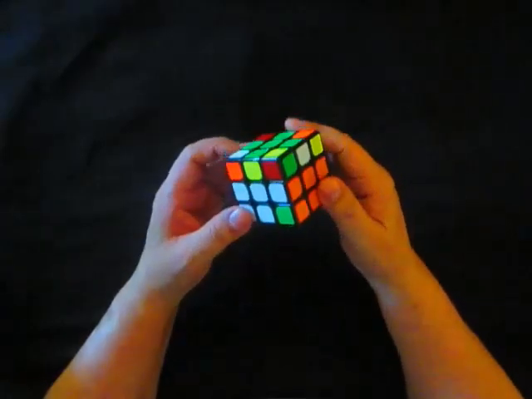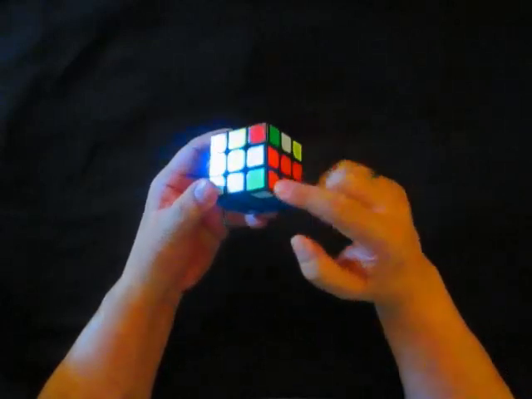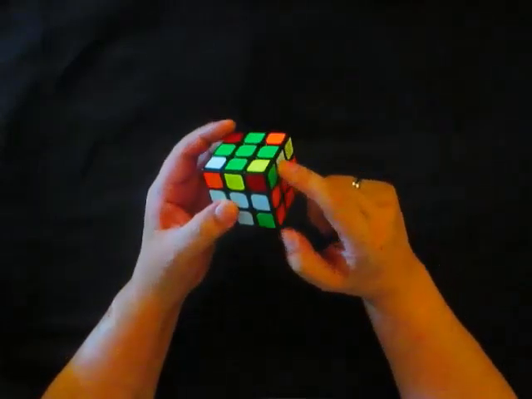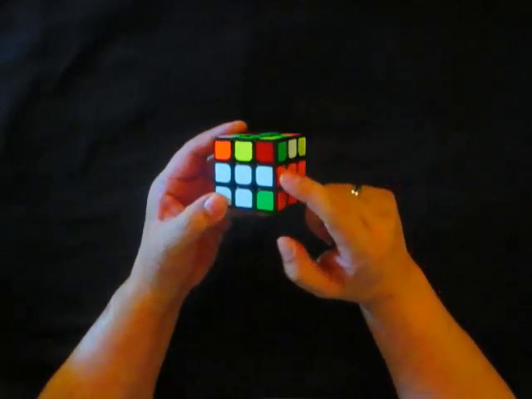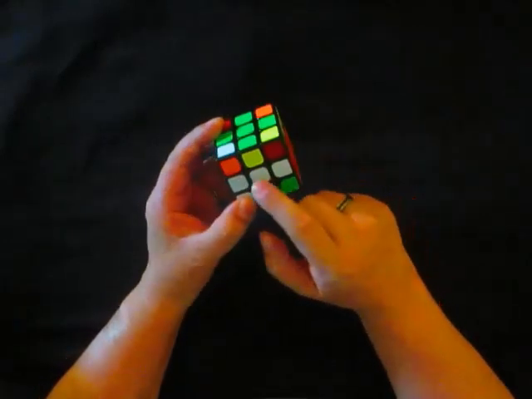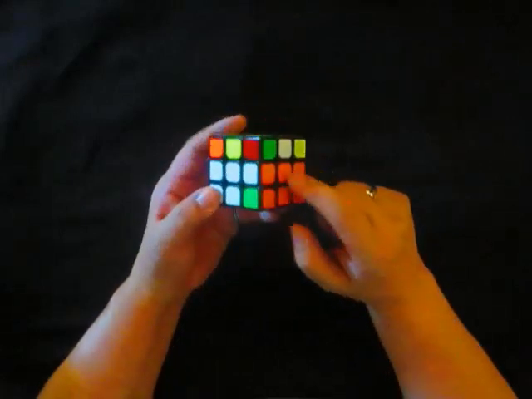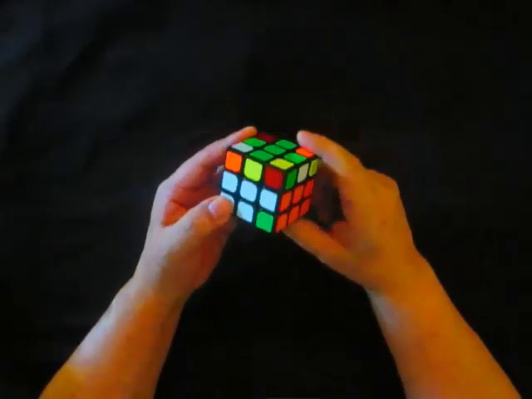Okay, so there you go. Here's our keyhole, and we just solved the second layer edge with the Keyhole Method, which is right here.